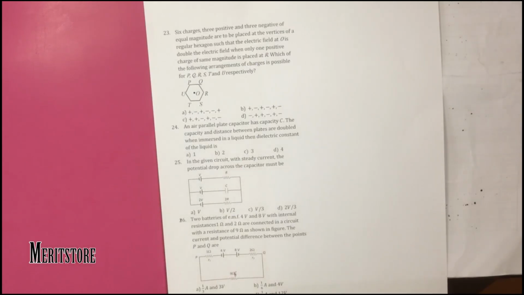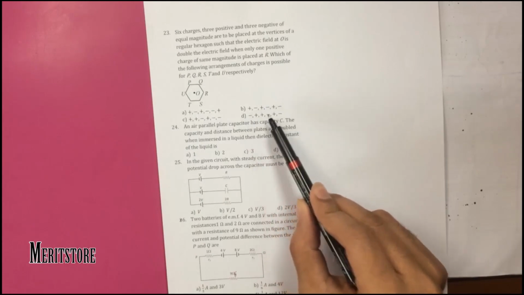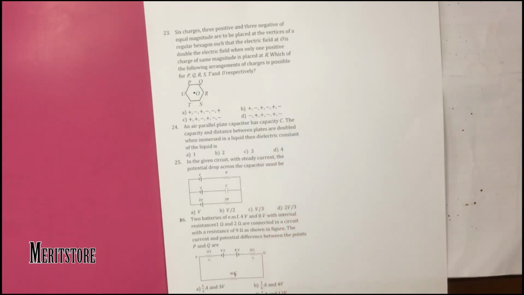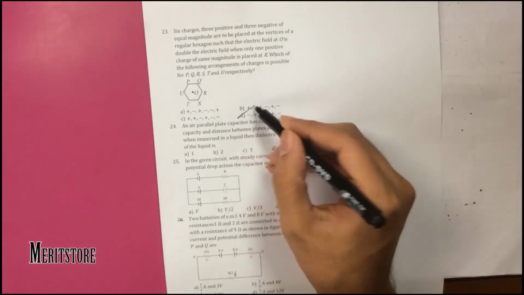Now here when we look at option D, for P and S, the electric field will be 0. For Q and T, again the electric field would be 0. For R and U, that is R positive, U negative, the electric field will be added up. Hence the correct option is option D.